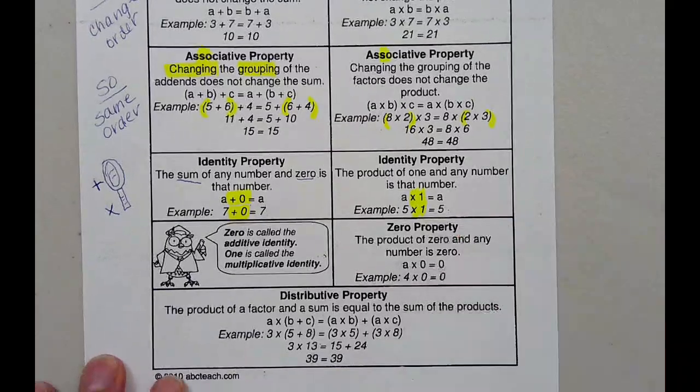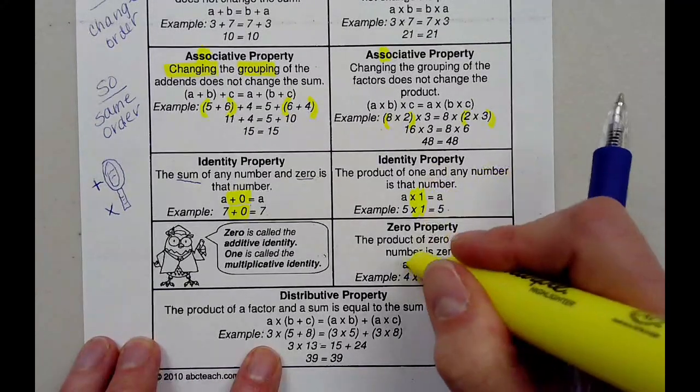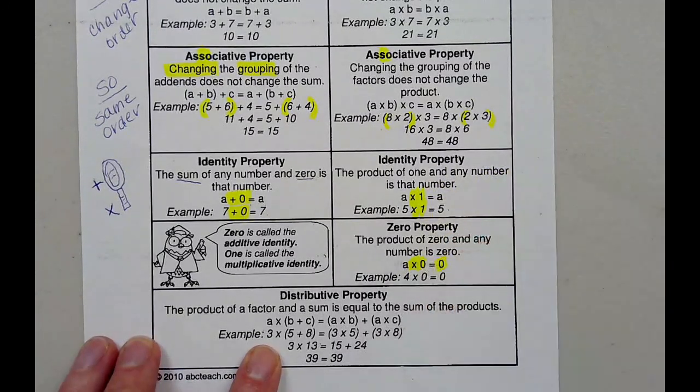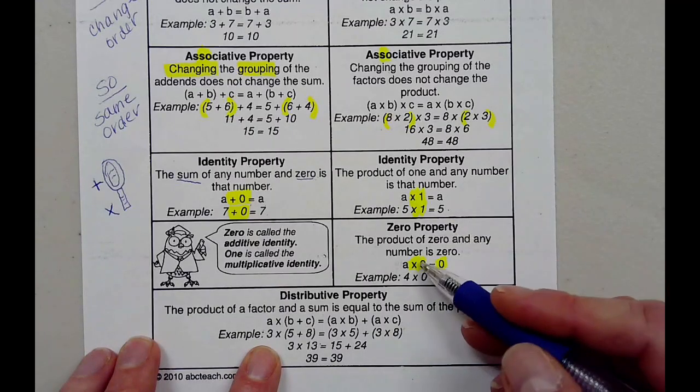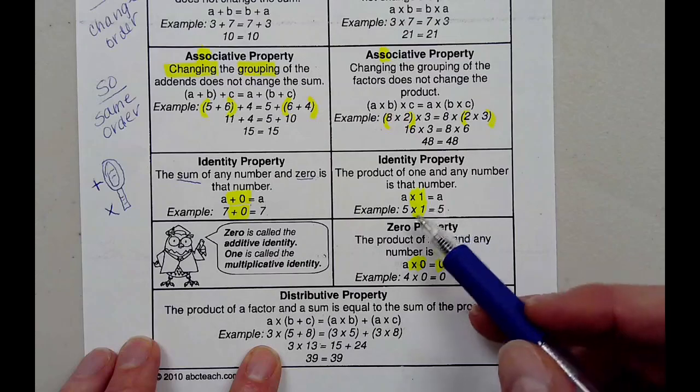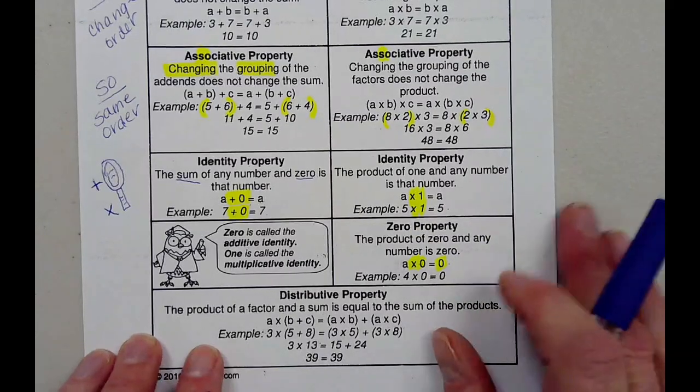Now, the zero property is when multiplying by 0, you get 0. I call it the disappearing property because what's there goes away. So anytime you multiply by 0, you get 0. That's the multiplication property of 0.